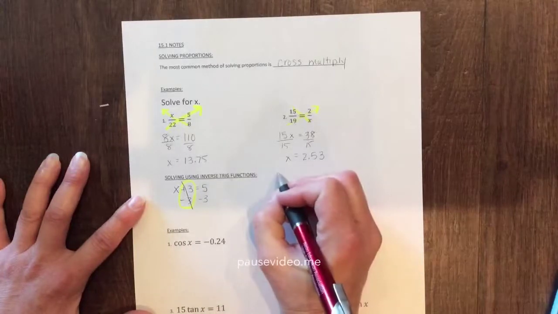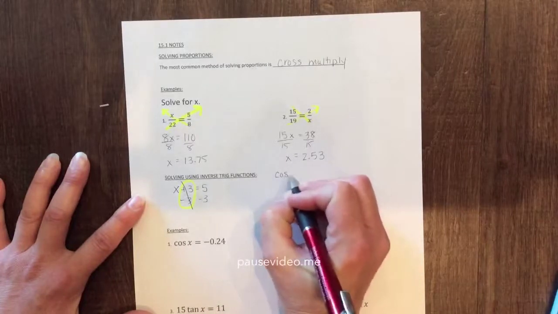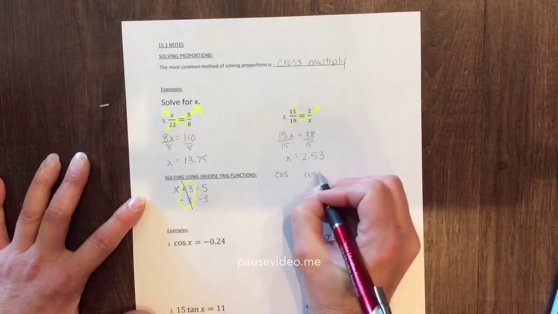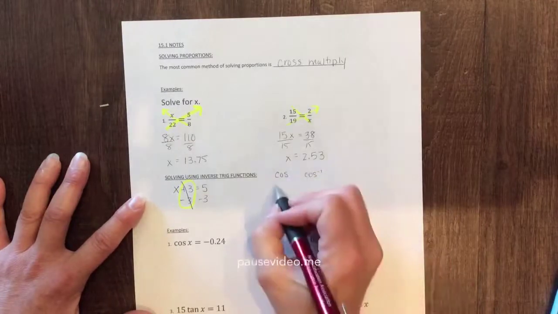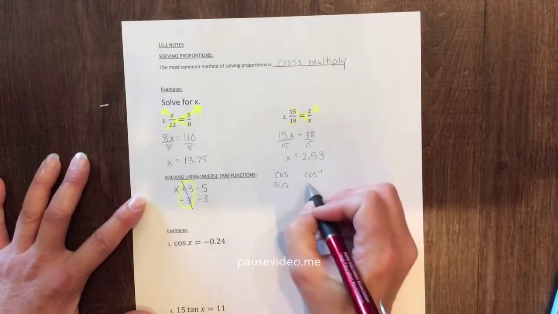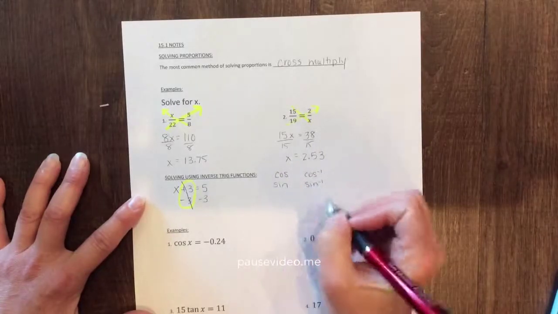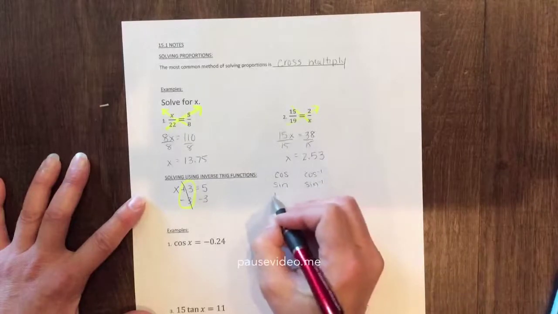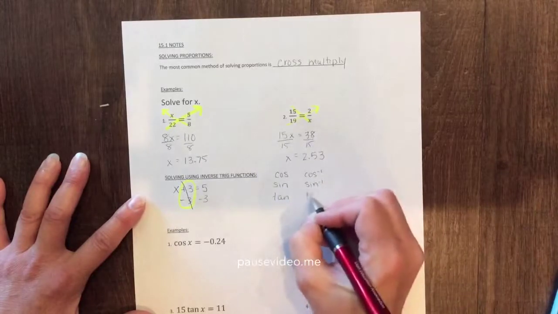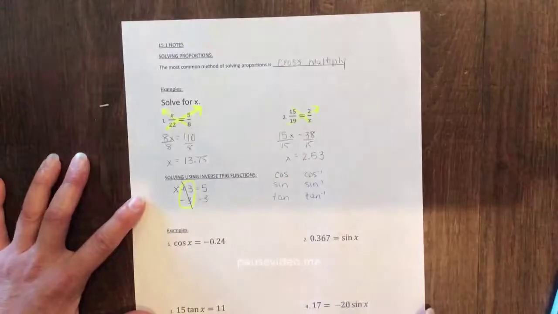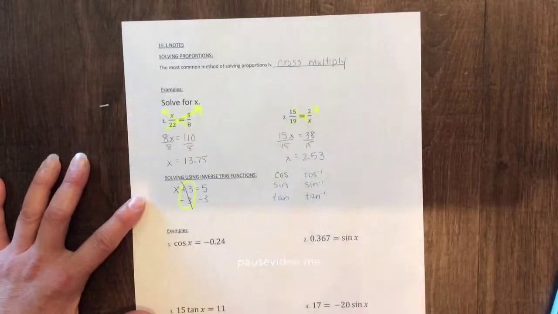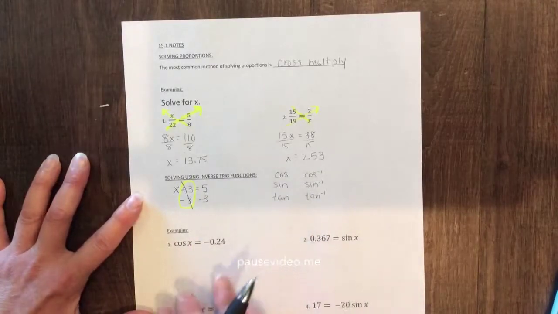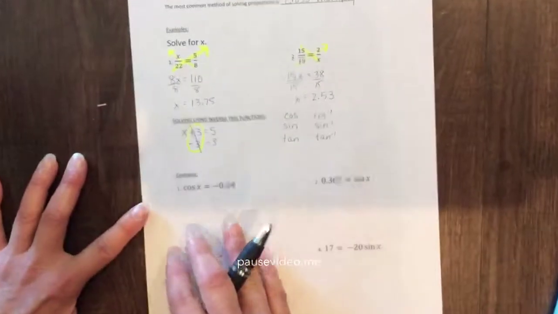So just a quick reminder, if I have cosine, its inverse looks like this. Cosine with a little negative 1. We read that cosine inverse. Okay? We have the sine function. Its inverse is, that's right, sine inverse with that little negative 1. And we have the tangent function. Its inverse looks like that, tangent inverse. So in order to undo a cosine, to cancel it to get rid of it, we use cosine inverse. Okay, so remember that as we look at these equations right here.